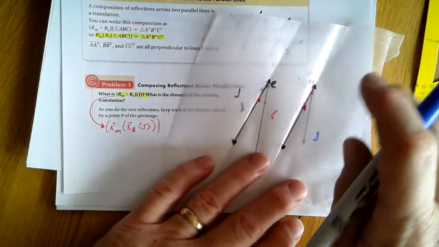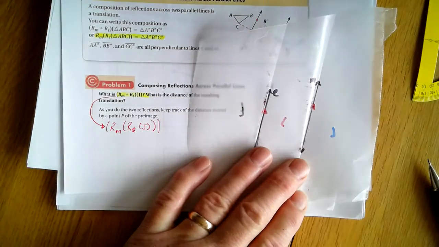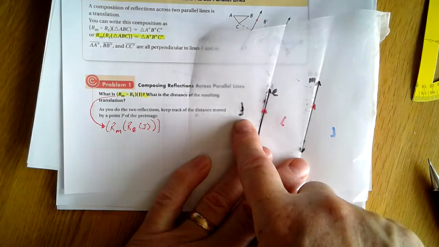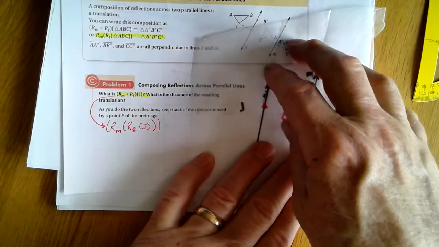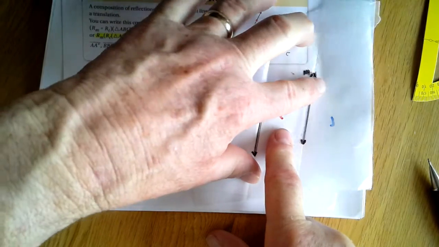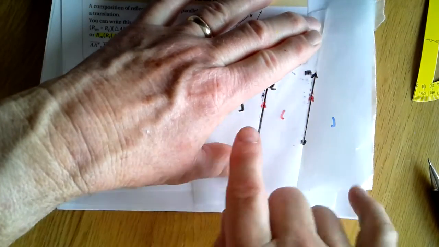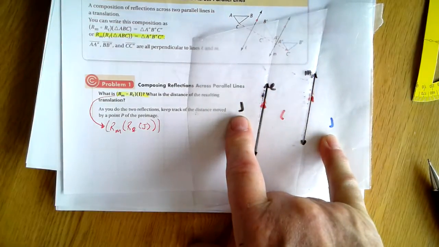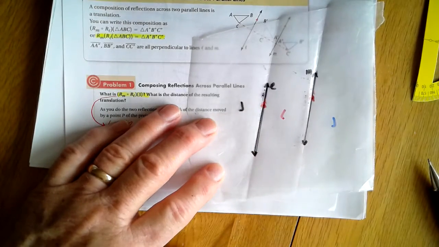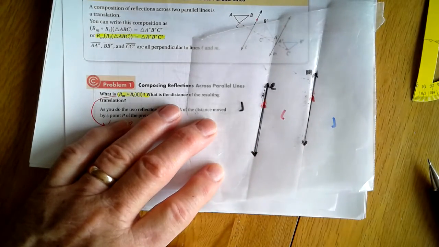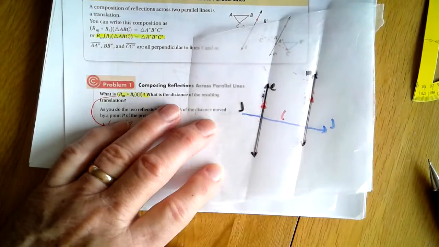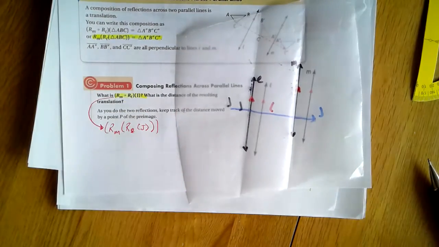what you can see is that I've done two reflections. I've reflected this original J over L, and then I reflected it over M. And if you look at these two that I'm pointing at with my index and my pinky, they're in the same position and orientation. It is just a translation. It has just become a translation. I moved it from here to there, okay? All right. That's it. Pretty simple, actually, if you stop and think about it.